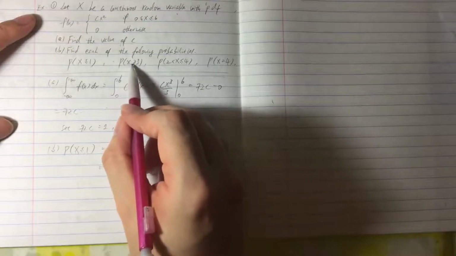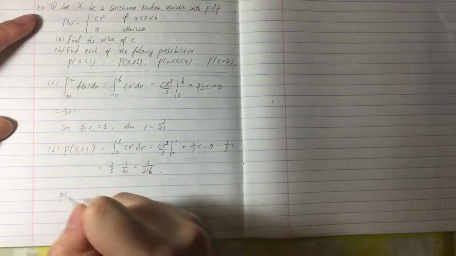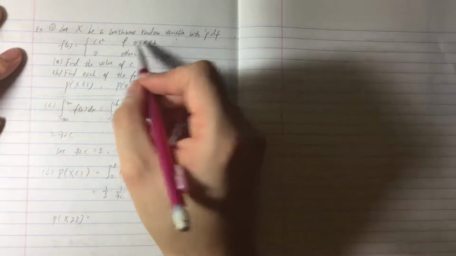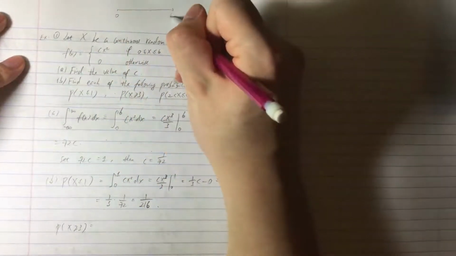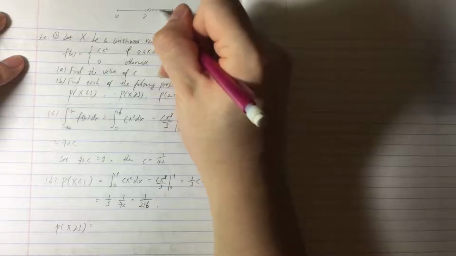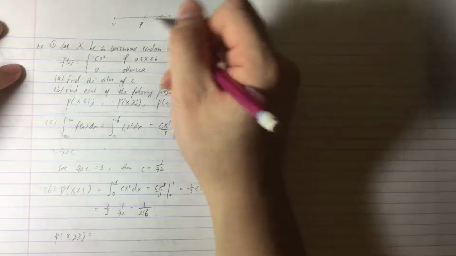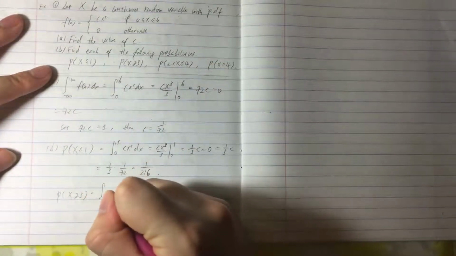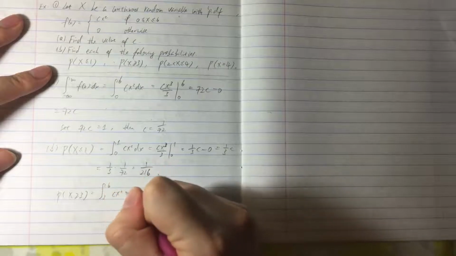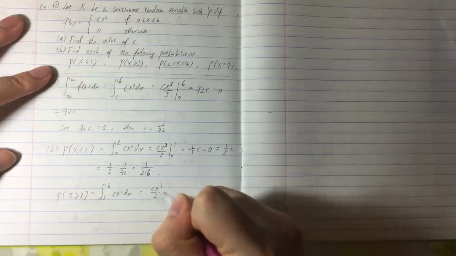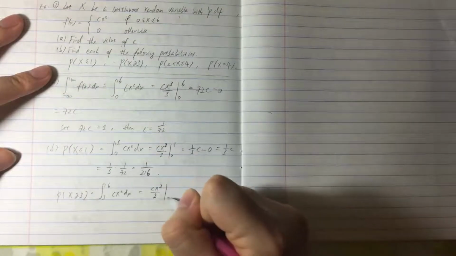Next, the probability that X is greater than or equal to 3. In the interval from 0 to 6, if X is greater than or equal to 3, we take the integral from 3 to 6 of cx squared dx. Take the antiderivative: cx cubed over 3, evaluated from 3 to 6.